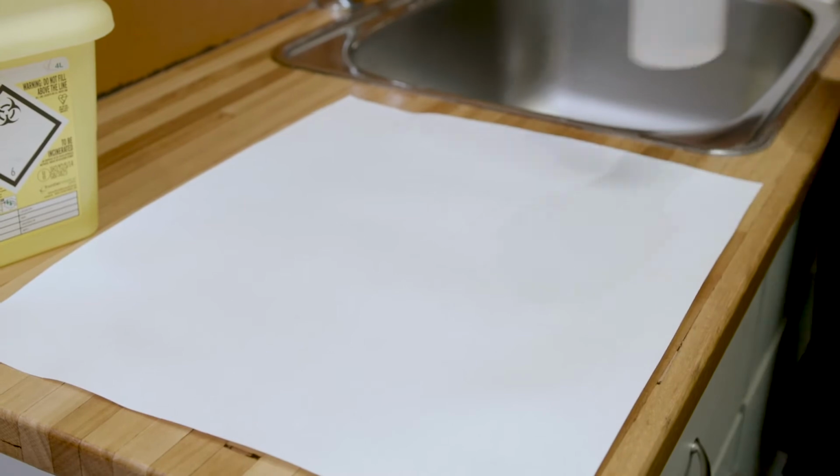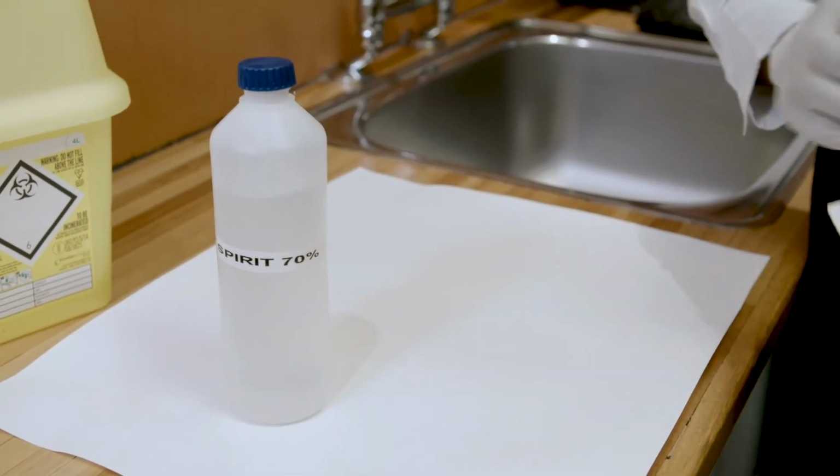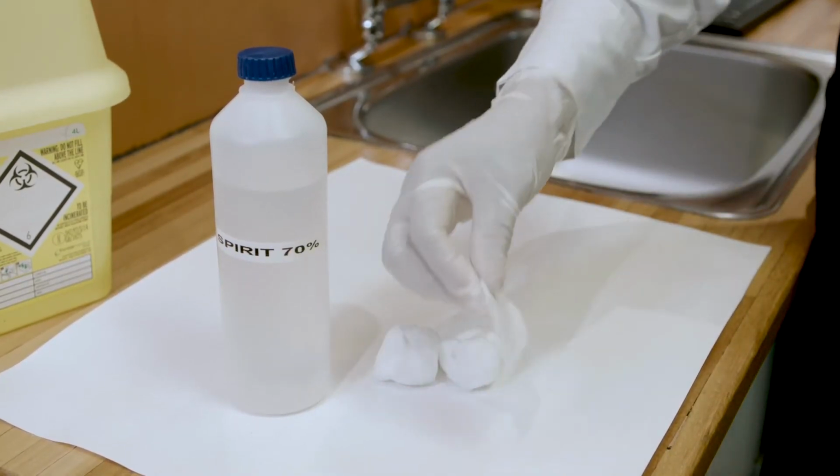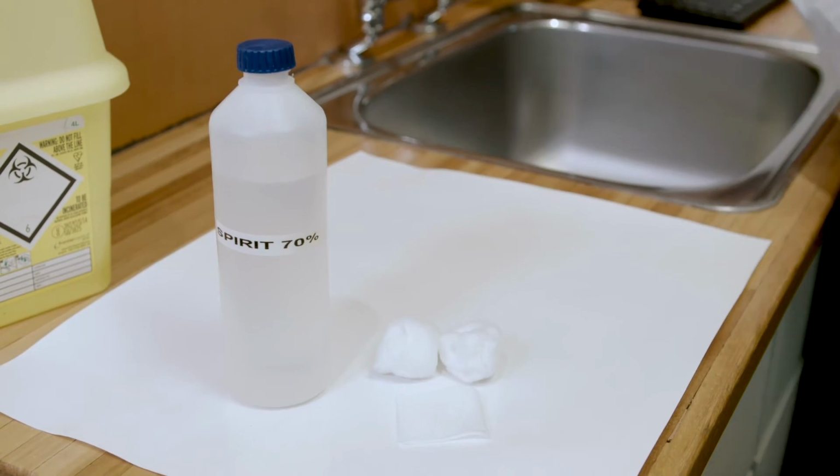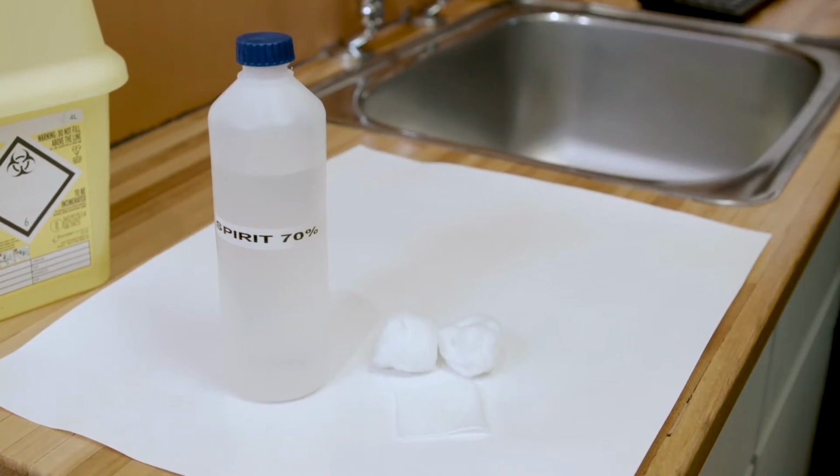Next, you will need skin disinfectant. The DBS collection bundle includes individually packed gauze swabs with alcohol. If you are not using a bundle, you will need gauze or cotton wool moistened with alcohol or spirits.